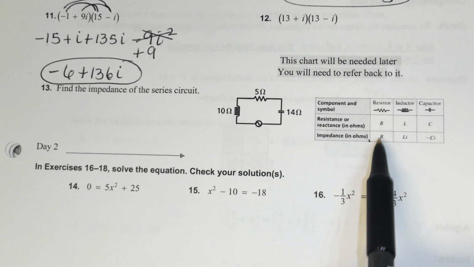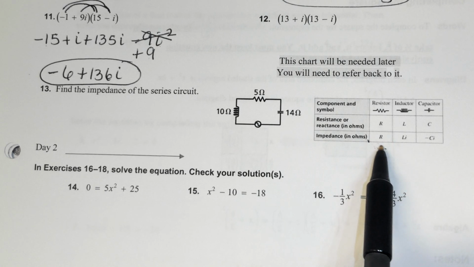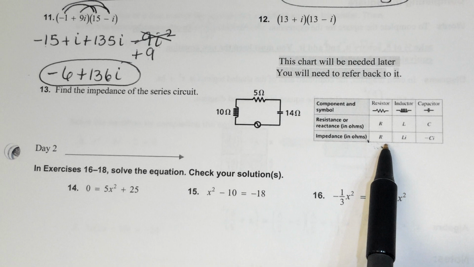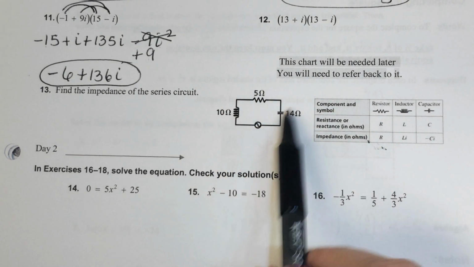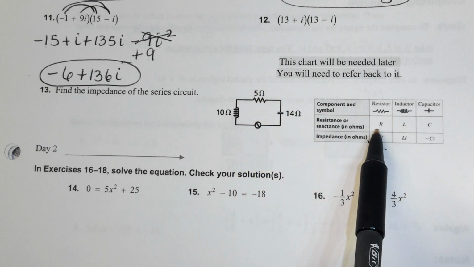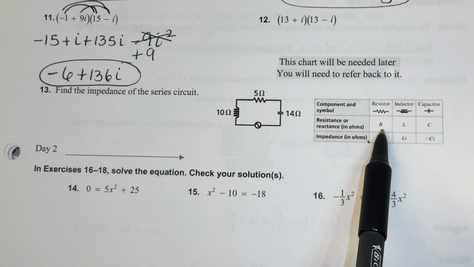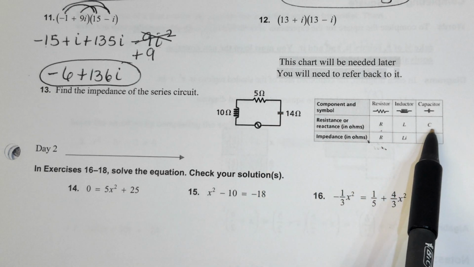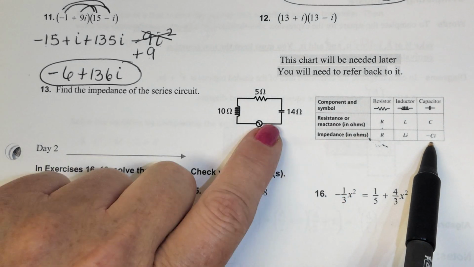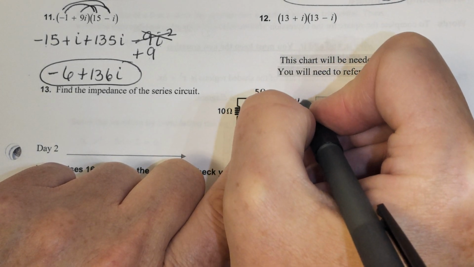All right, this chart right here, you're going to need this, guys, to be able to do some problems later, so you're going to have to look back at it when you go to do the Big Ideas assignment. Here's what it's looking like. We have all these different parts to this series circuit. We've got this little dash thing, you can see that that's going to be the R value. It's called the resistance. We've got this double thing here. This is going to be called the capacitor, and it's always equal to negative Ci. So this part right here is always going to be equal to negative 14i.